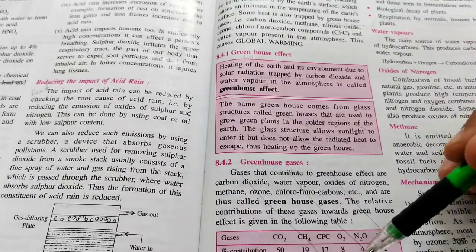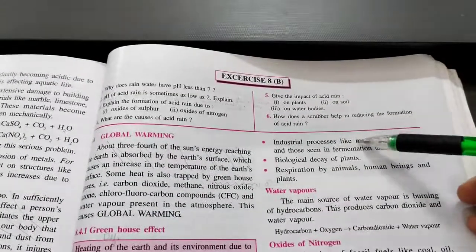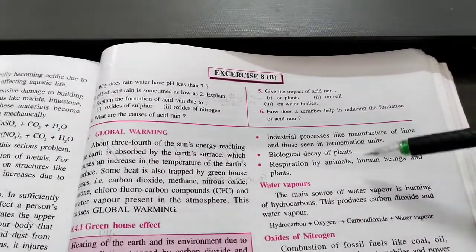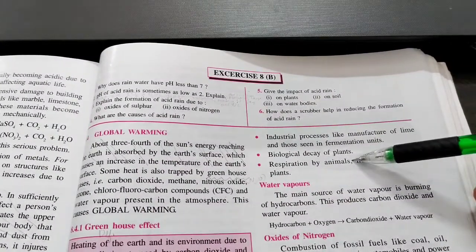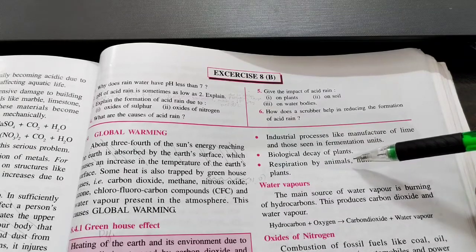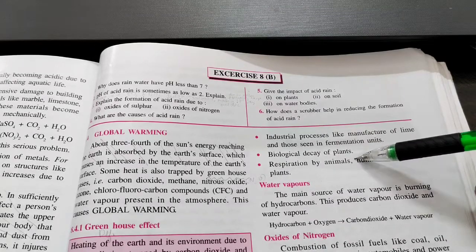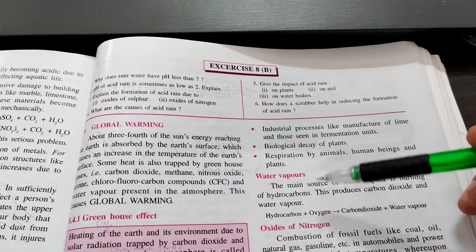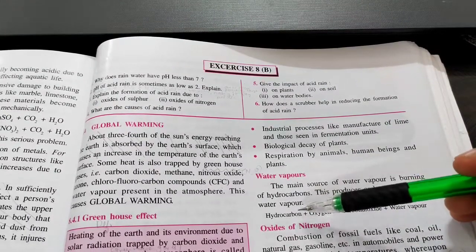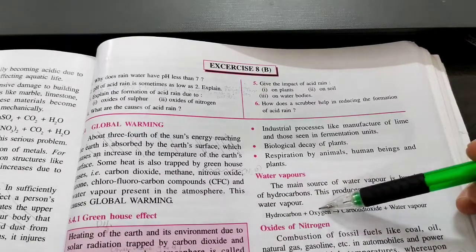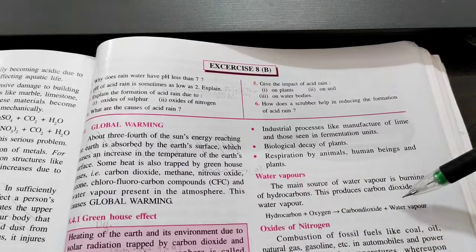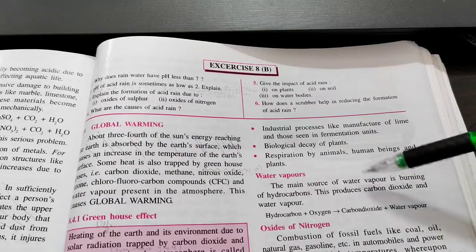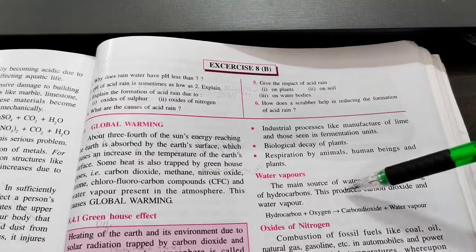Sources of greenhouse gases. Carbon dioxide: burning of fuels, industrial processes, decay, respiration. Can't help that. I mean, don't think that you will stop breathing for a minute and you are saving the planet from global warming. Now, water vapors. That is produced when we burn fuels like LPG cylinder or any other hydrocarbon. When it burns, it gives carbon dioxide plus water vapor. And of course, the water cycle itself has water vapor. Again, we can't help here.